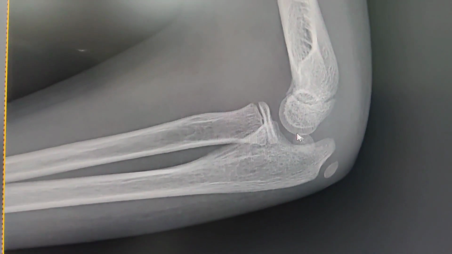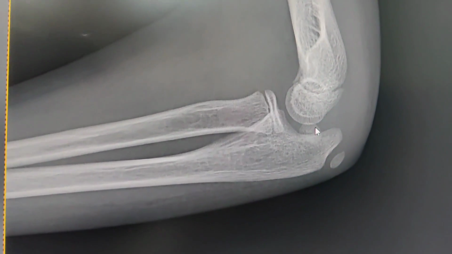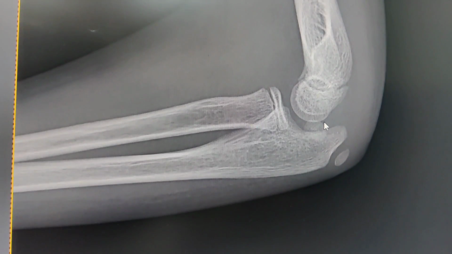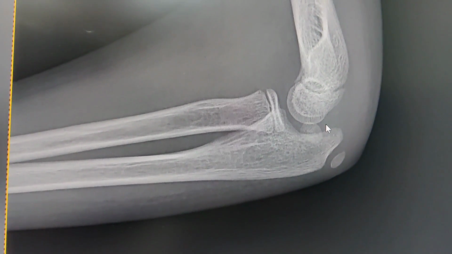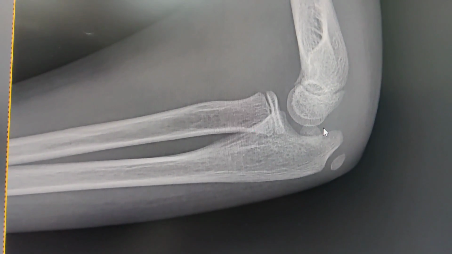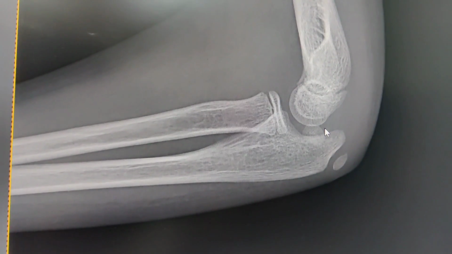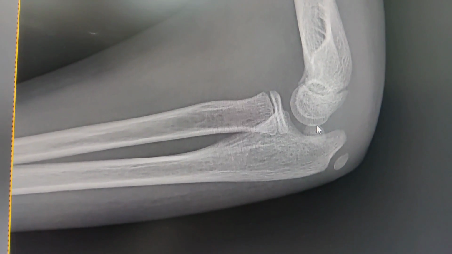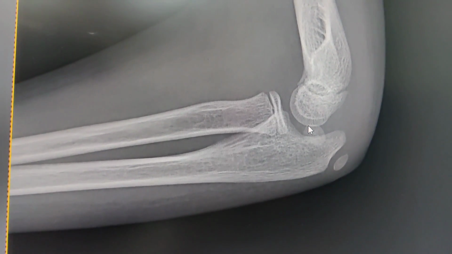Now if you move on to the lateral x-ray of the same gentleman, if you see this shadow here, this is what the medial epicondyle is. It is right in the joint, and hence this child has got no flexion and extension, because this joint is effectively locked due to the incarcerated medial epicondyle.